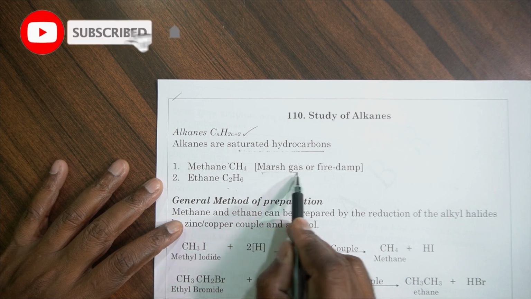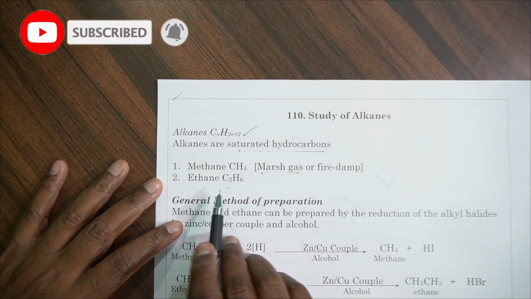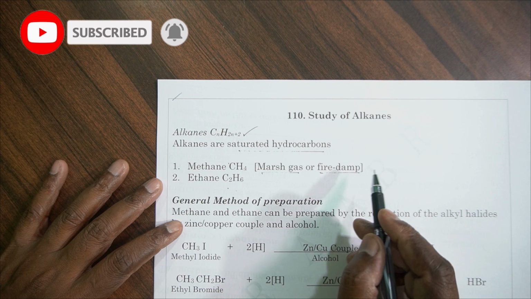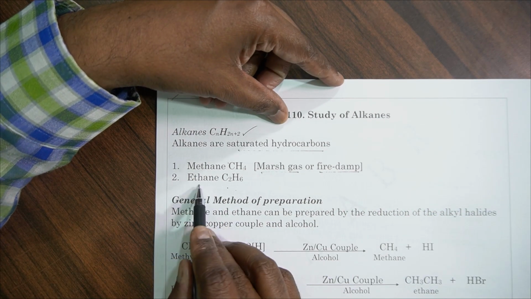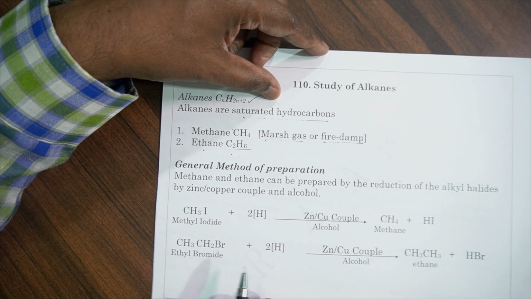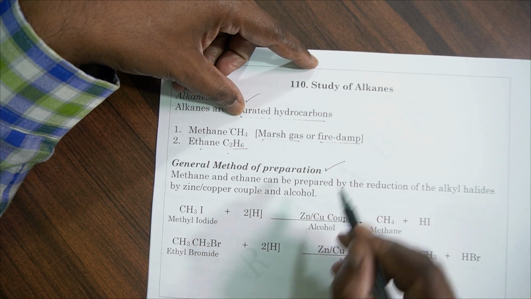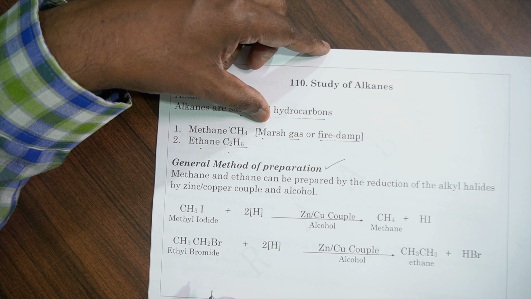Methane is otherwise called marsh gas as it is obtained from marshy places. It's also called fire damp because methane gas can burn over water. And the second one is ethane. So, two examples. First, let us see how they are prepared in the lab. General methods and laboratory method.